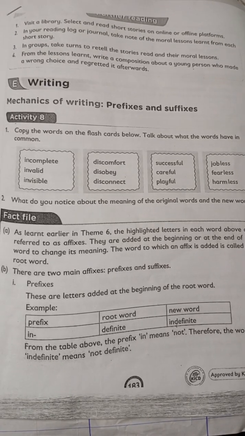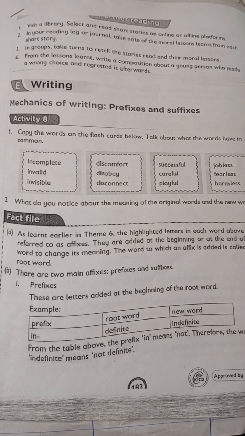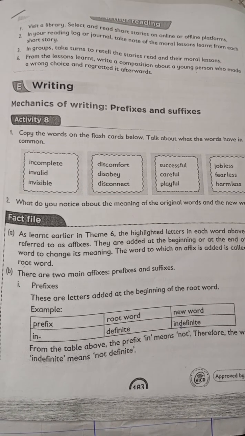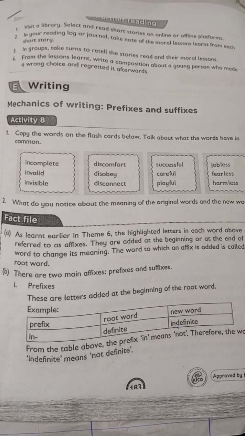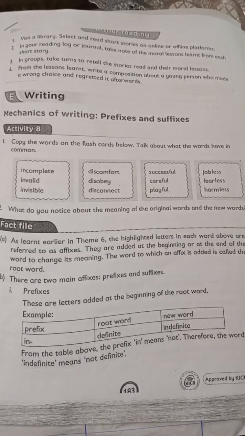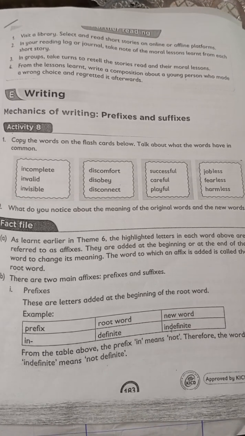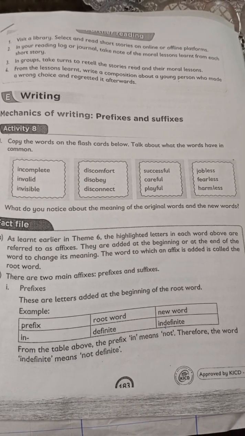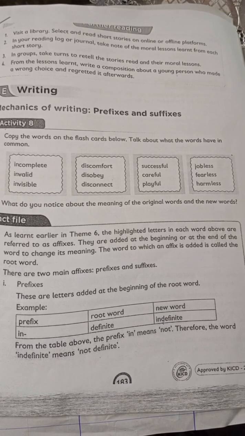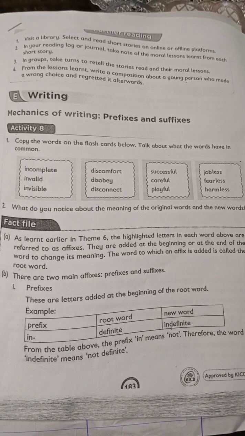Today we are going to look at writing under the mechanics of writing prefixes and suffixes. Before we begin this particular lesson, it is good that we do a recap of our previous lesson, as we learned earlier, that we have words here in these flashcards.